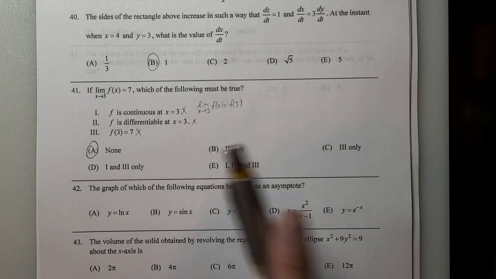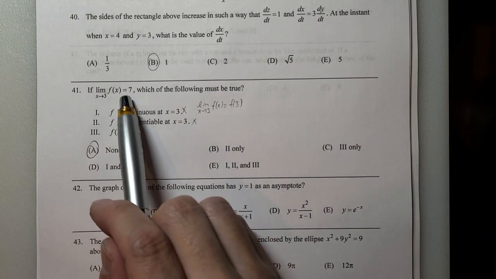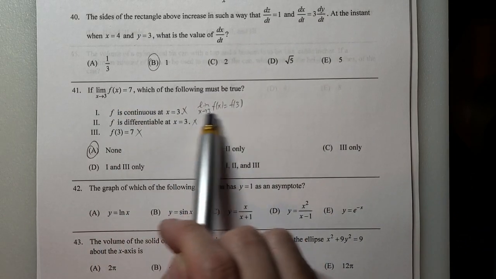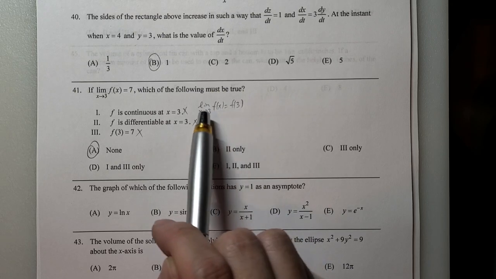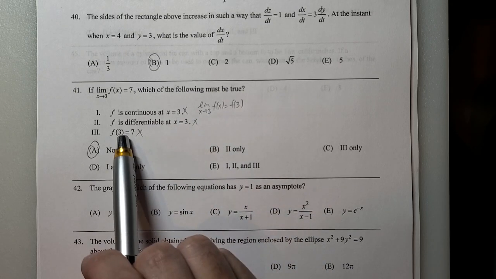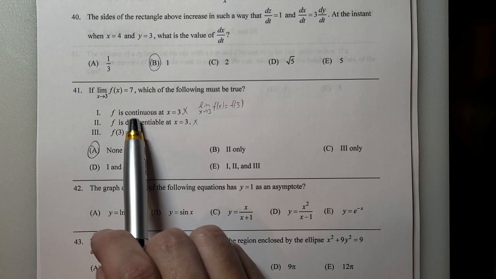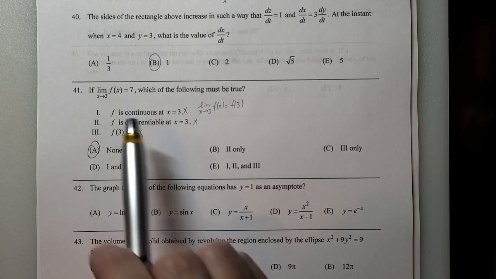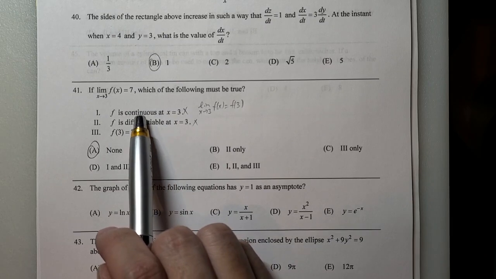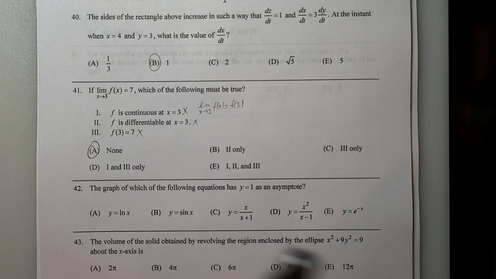So I just explained. We don't know if it's continuous. This is the definition of continuity. Okay, so we eliminate this. This we can also eliminate. We don't know if it's differentiable. We don't know if it's continuous, and if it happens to be not continuous, then it's automatically not differentiable.